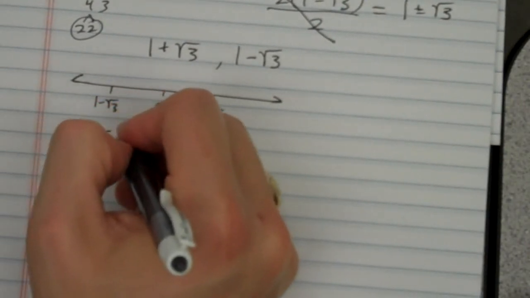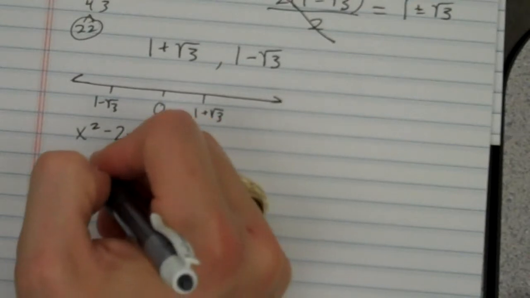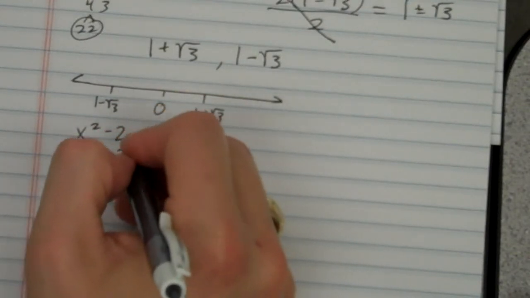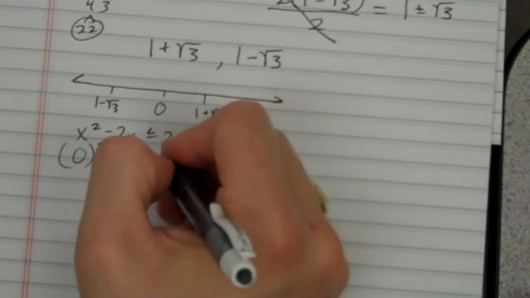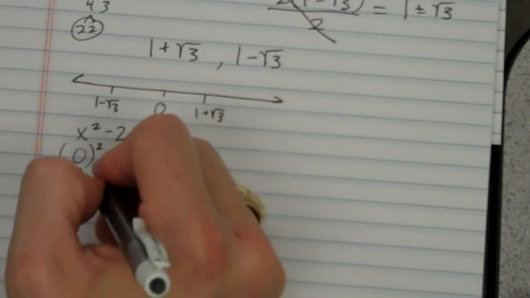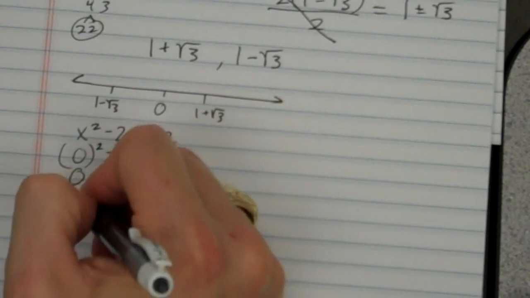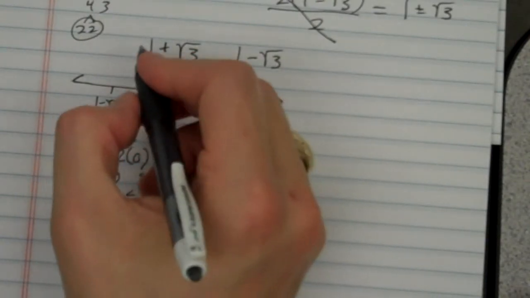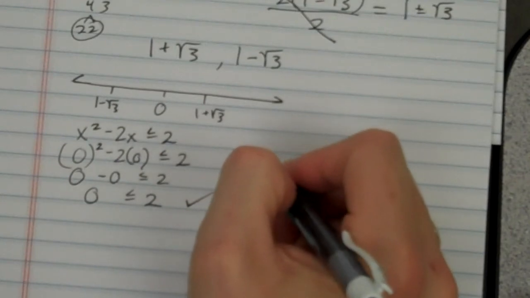Remember, it's x squared minus 2x is less than or equal to 2. So let's try that. 0 minus 2 times 0 is less than 2. 0 minus 0 is less than or equal to 2. 0 is less than or equal to 2. Yes, that is true. So my answer is cream.